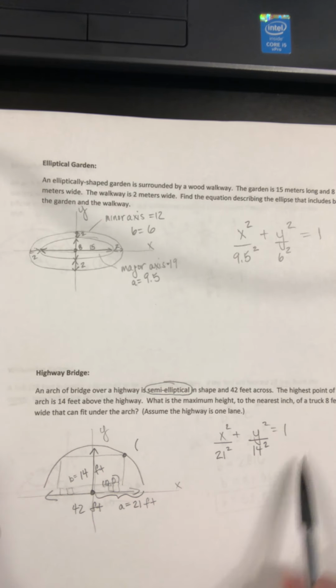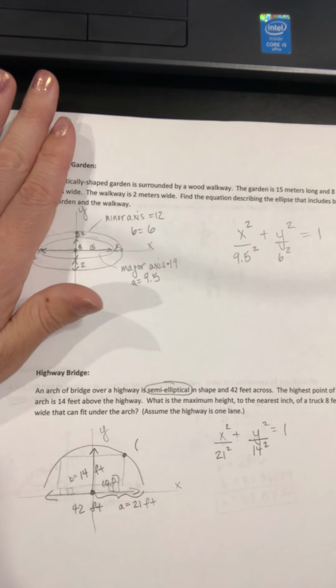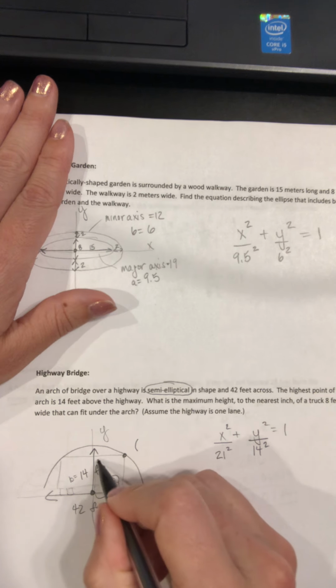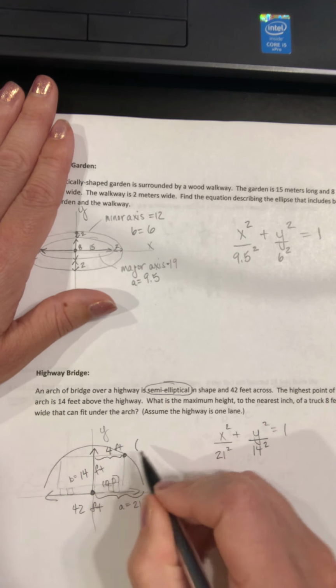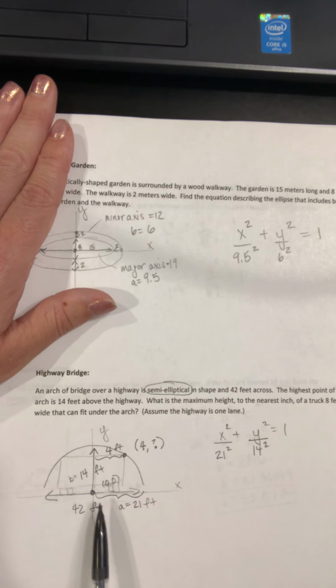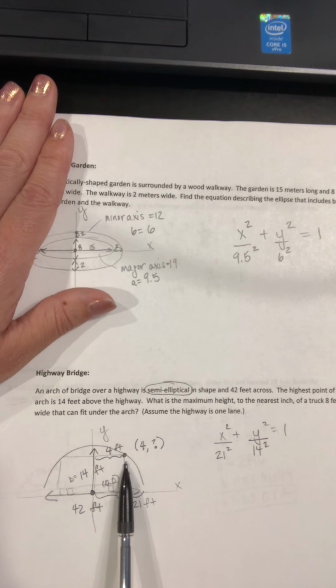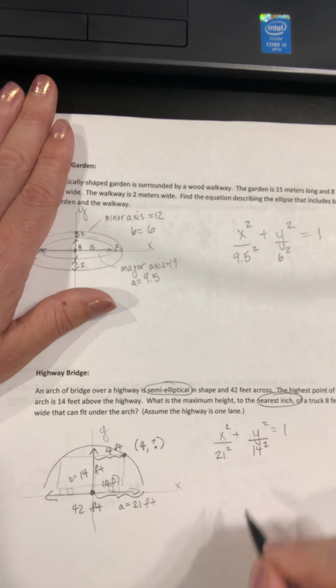Now, I'm not gonna plug 8 feet into the equation here. What I'm going to plug in, because this is a single lane and I'm assuming to fit, he's gonna drive down the middle of it. The height I'm looking for should be 4 feet from the center. So this is 4 comma something, okay? So I'm looking 4 feet from the center, so I'm gonna plug this in for the x value. So 4, and then what's the maximum height, right? To the nearest inch. So I'm gonna plug in 4 for x.